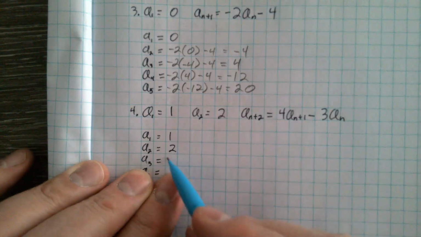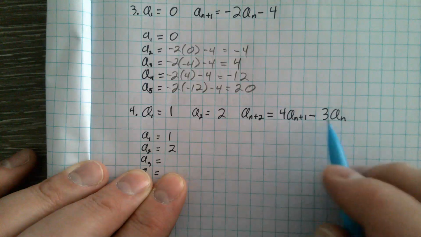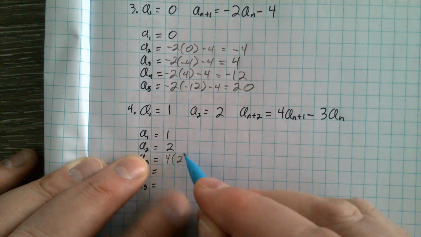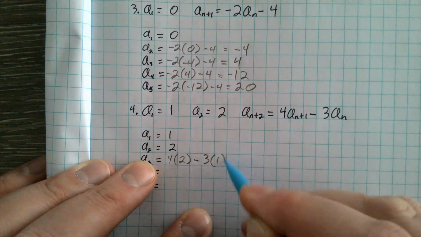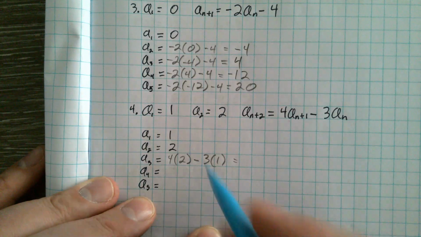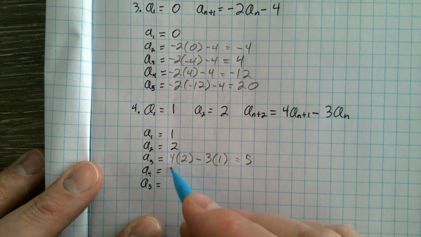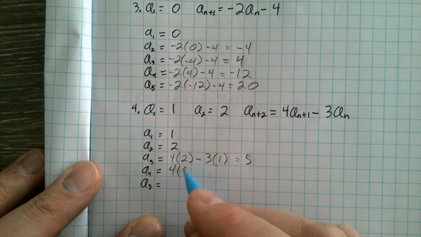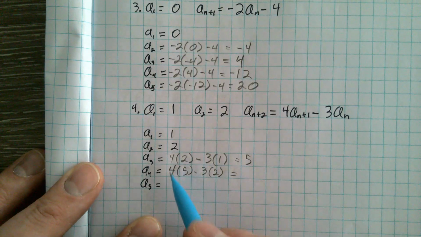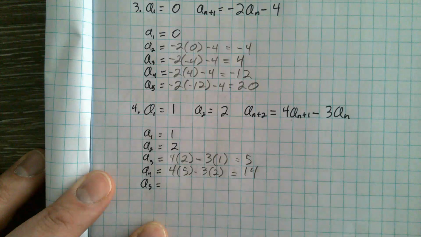So here, A3 equals 4 times A2 minus 3 times A1. 4 times 2 is 8, minus 3 times 1 is 3. So 8 minus 3 is 5. Now A4 is going to be 4 times A3 minus 3 times A2. 4 times 5 is 20, 3 times 2 is 6, so 20 minus 6 is 14.